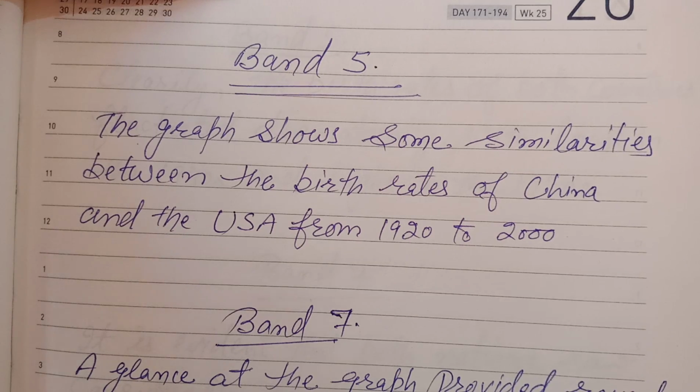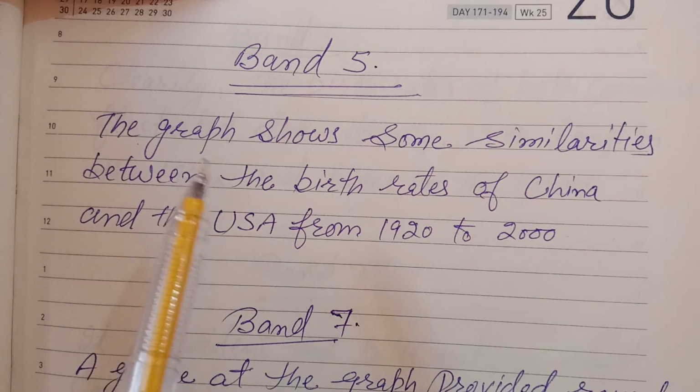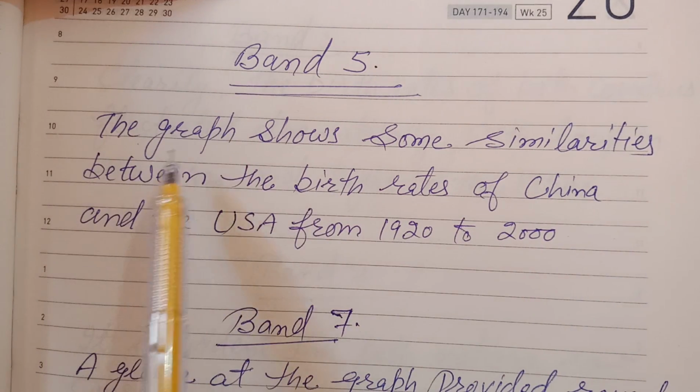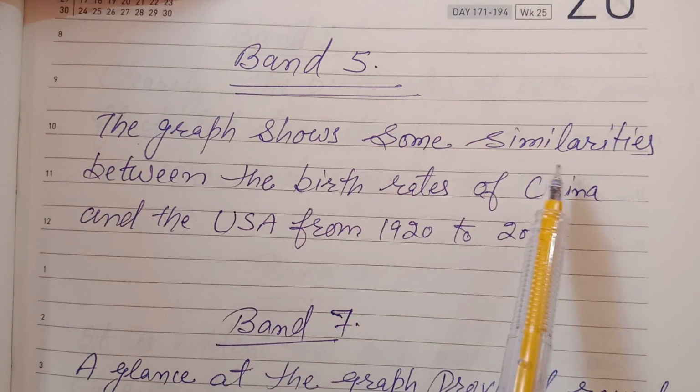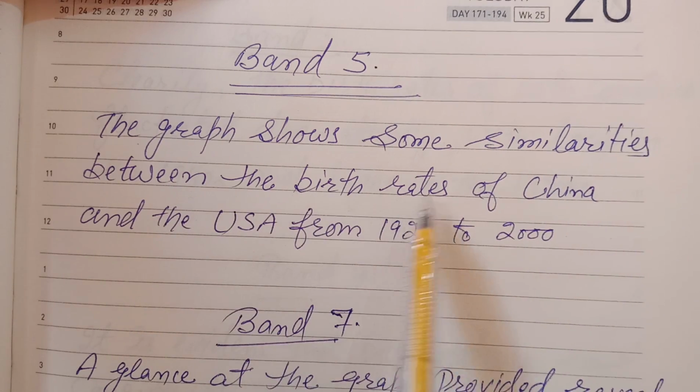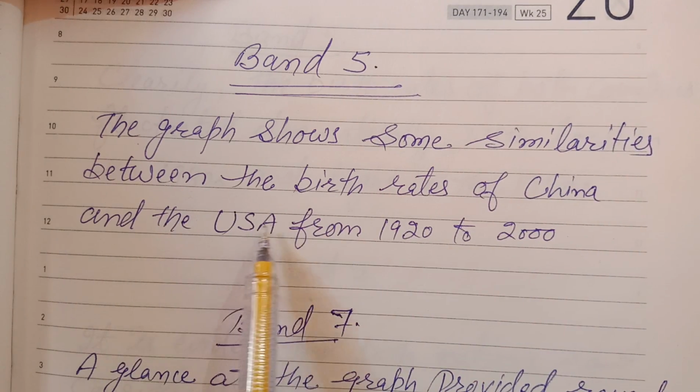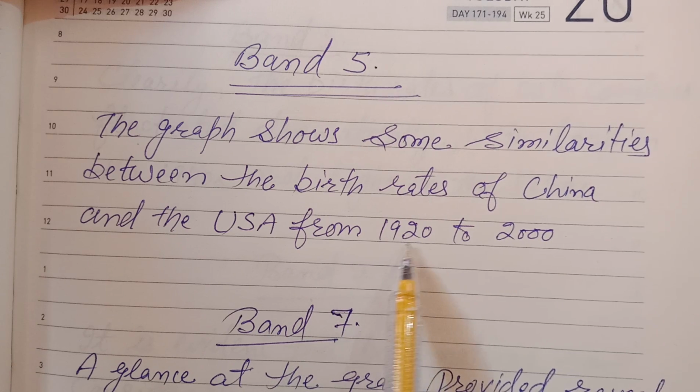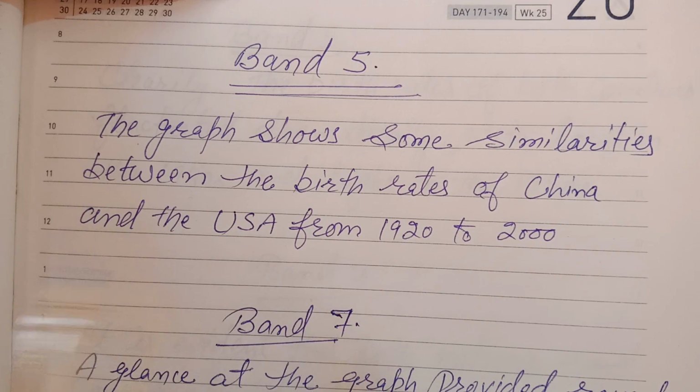Look at this introduction. This is worth band 5. The graph shows some similarities between the birth rates of China and the USA from 1920 to 2000. This is a simple introduction and this will just help you to get 5 band. Now I'm moving to 7 band introduction.